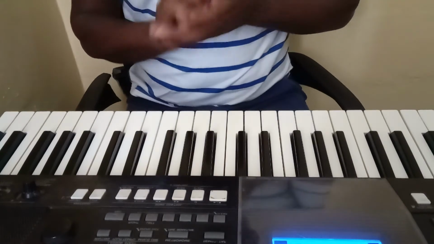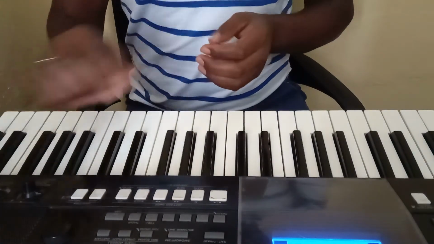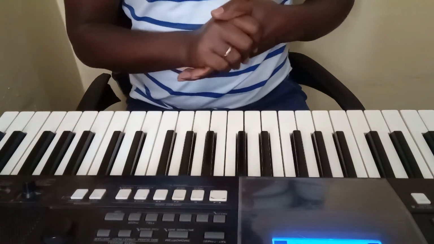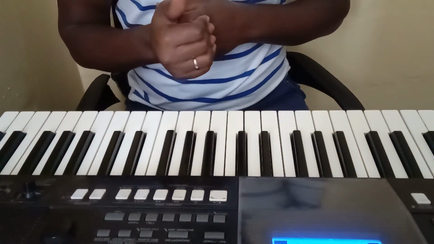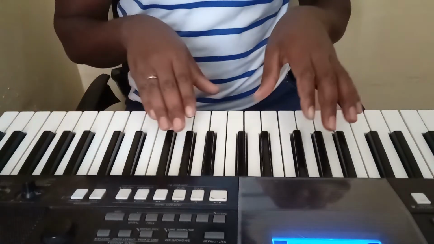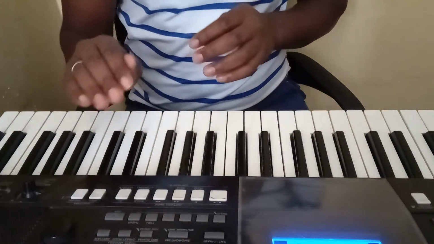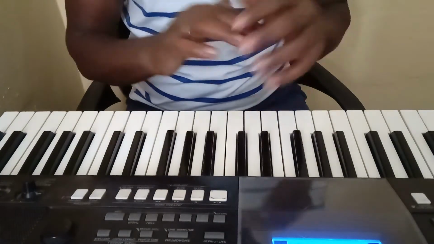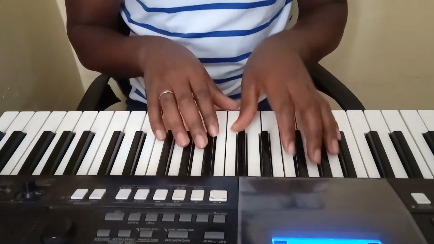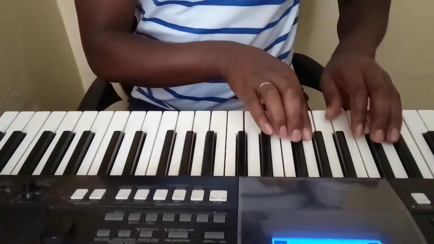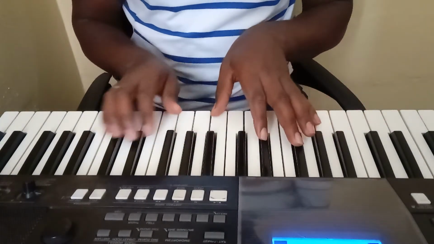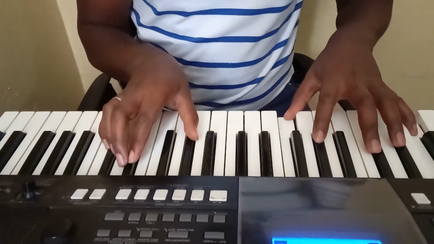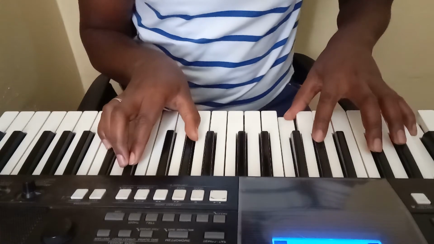That is the simple way to play a keyboard in simple songs like that one. In the next episode I'll be teaching how to combine the left hand with the right hand at the same time, so you find that you can play together. So make sure you follow my channel, and you will learn a lot, I promise you.